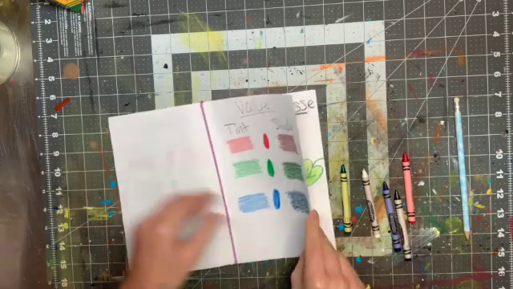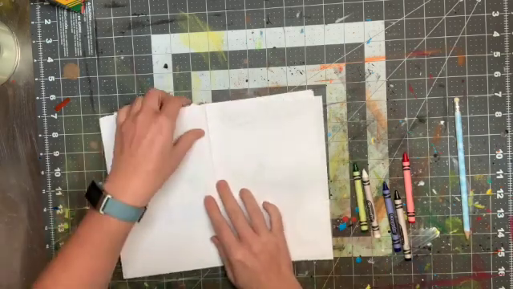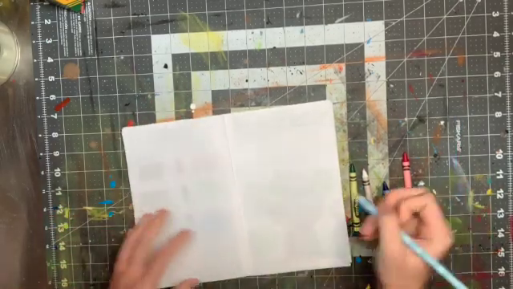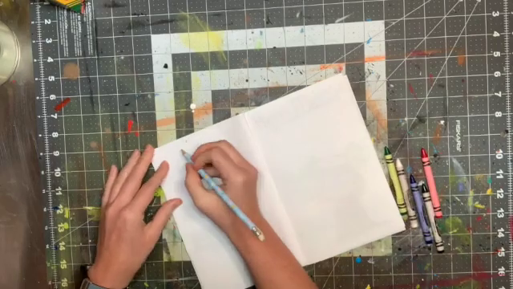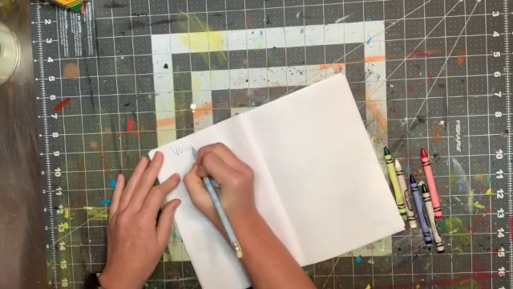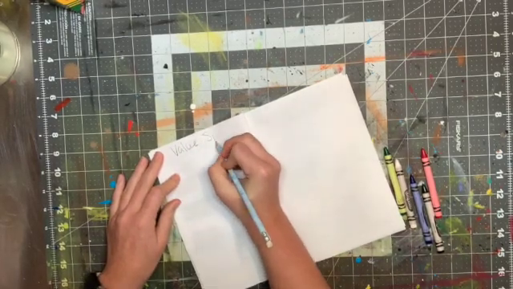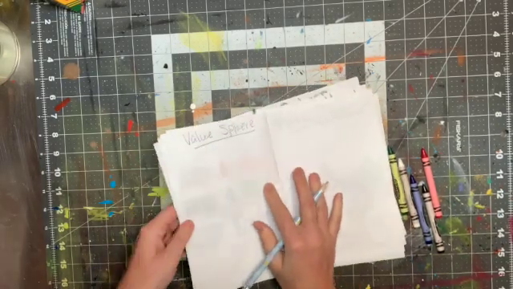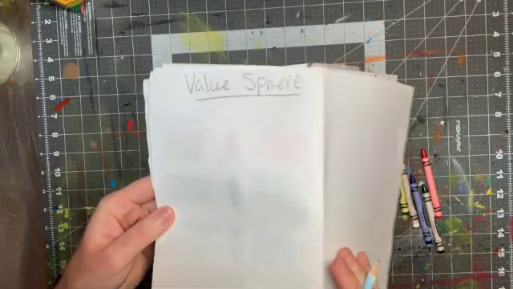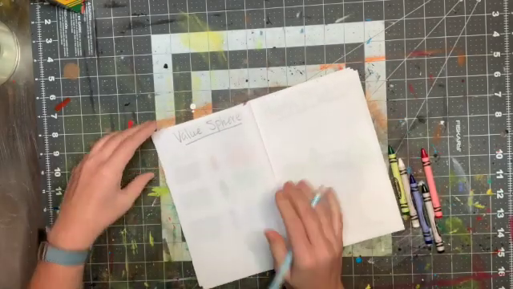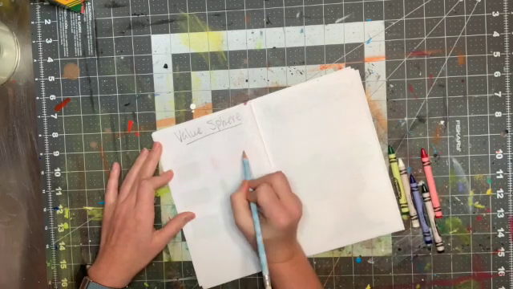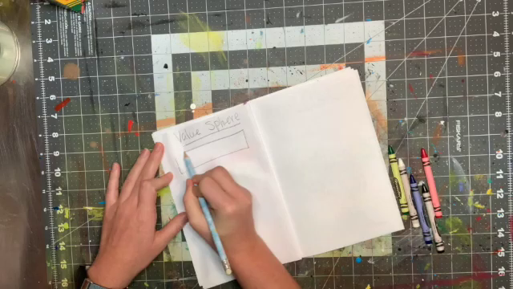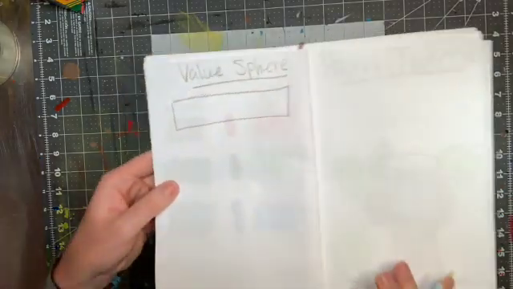So we need to turn our book to an open page, and at the top, we're going to write value sphere. So V-A-L-U-E, and sphere, S-P-H-E-R-E. All right. So as you can see, value sphere. Then we're going to make a gradient chart. So it's just going to be a rectangle going across like that.